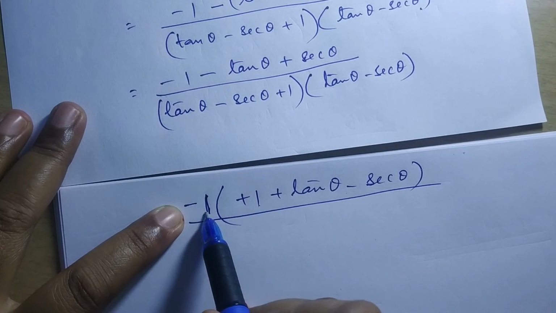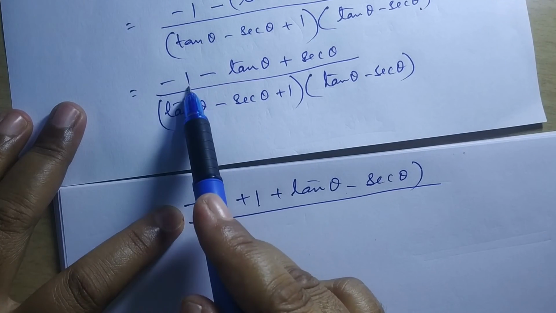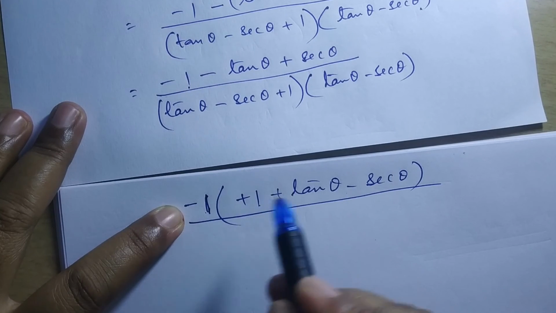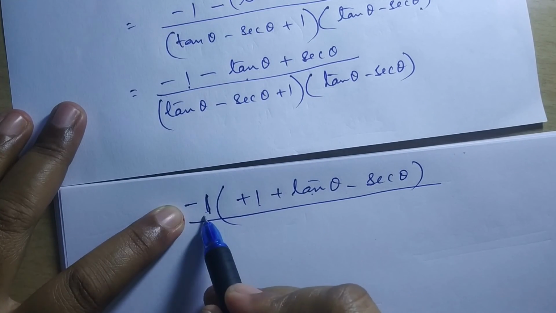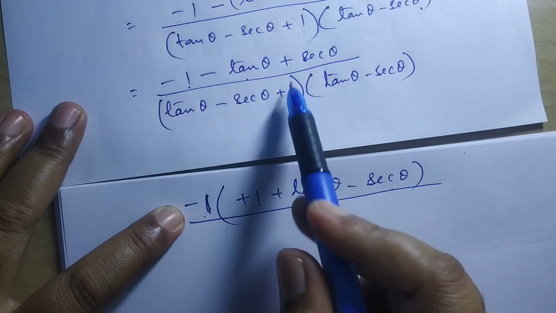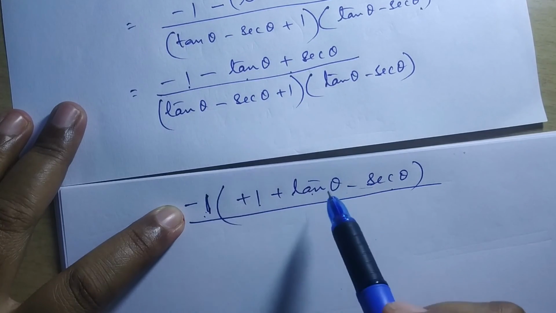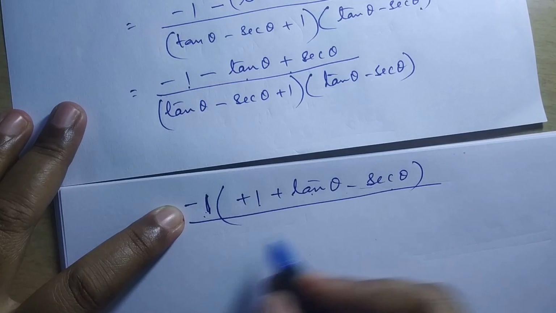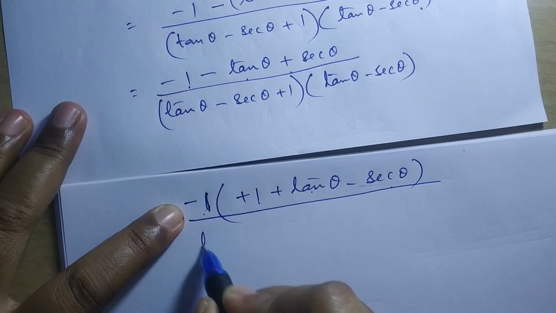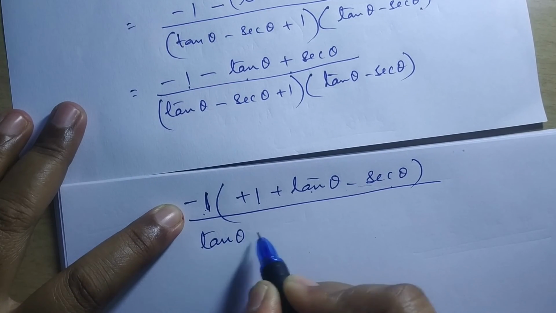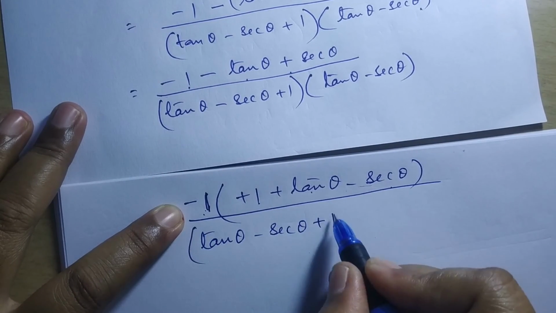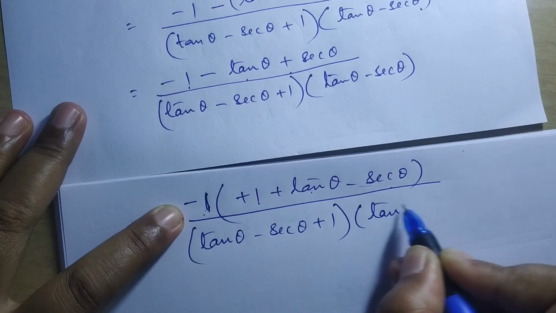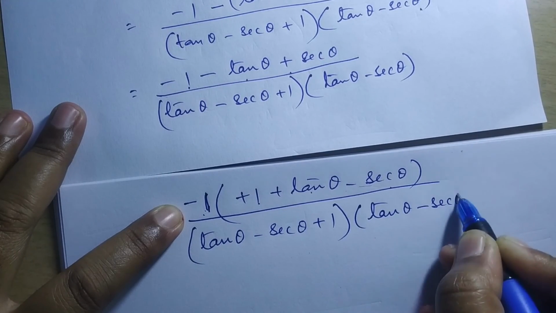Plus 1, because minus 1 times plus 1 is minus 1. Then minus 1 into tan theta is minus tan theta. Minus 1 into sec theta is plus sec theta. So I can write it like this. And in the denominator, let me keep it like this: tan theta minus sec theta plus 1, times tan theta minus sec theta.